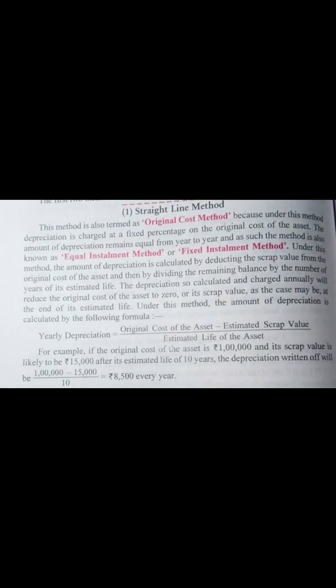A straight line method. This method is also known as original cost method or equal installment method or fixed installment method. This is the most simplest and easiest way to find out the depreciation, and the formula for calculating the yearly depreciation would be the original cost of the asset minus estimated scrap value upon estimated life of the asset.